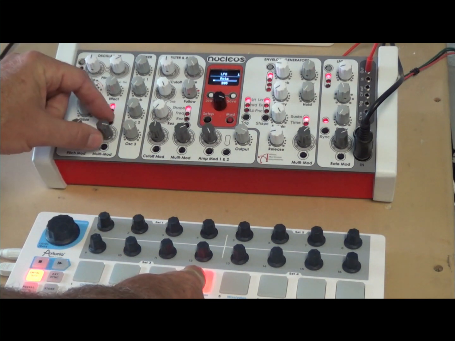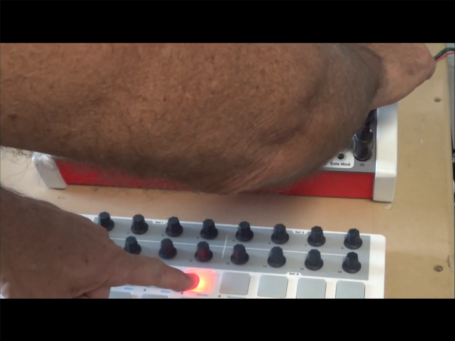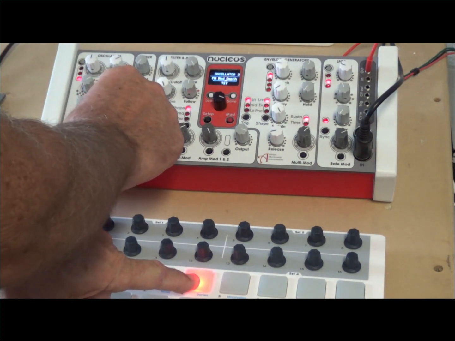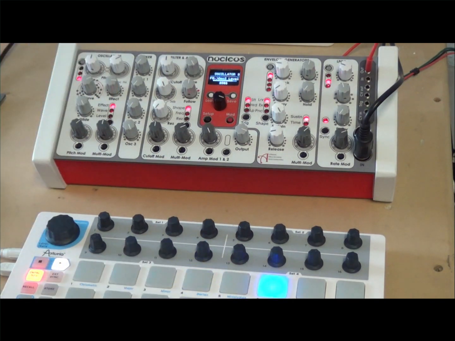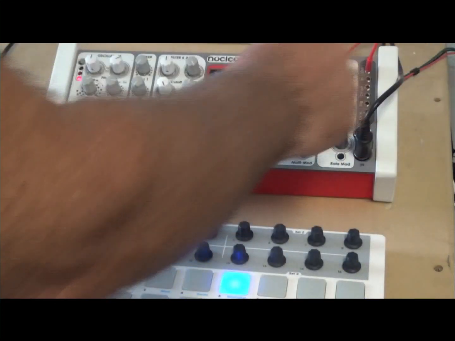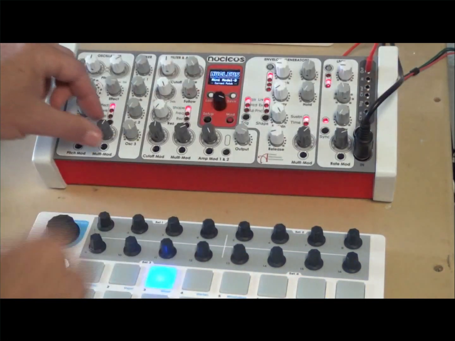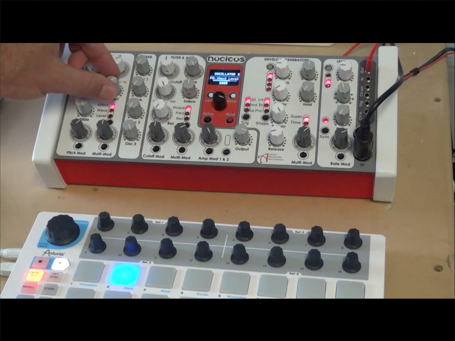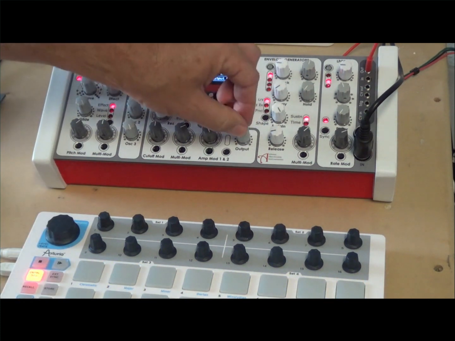Wow, cool. Waveform. Digital oscillator number 3.